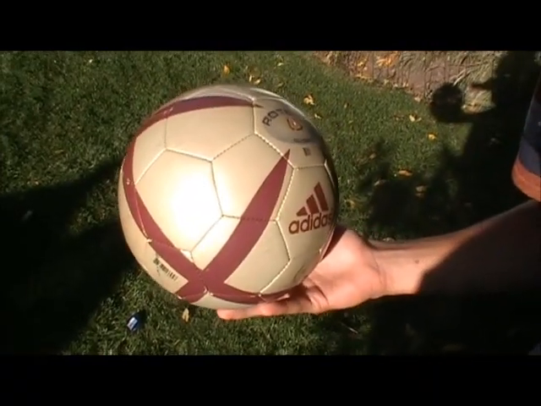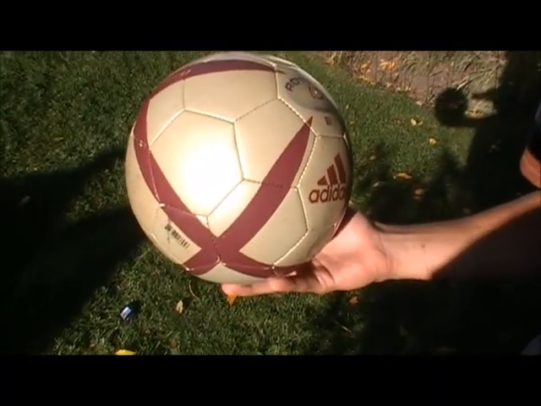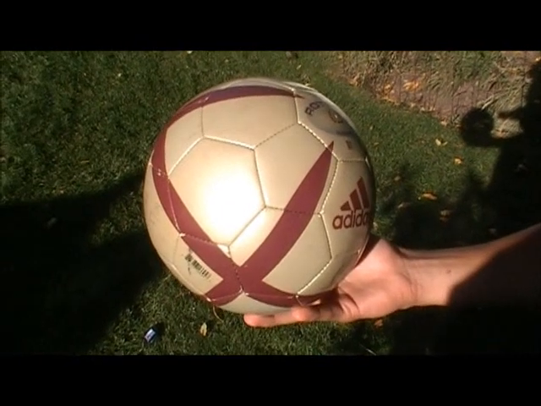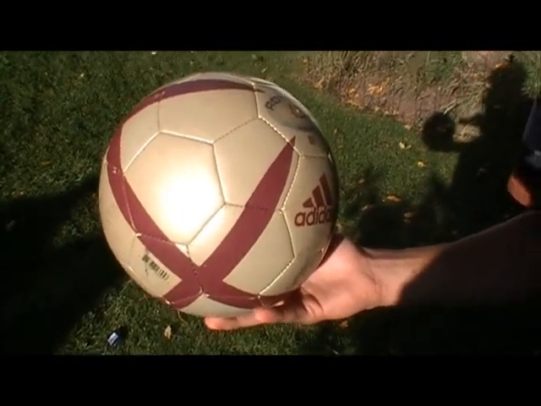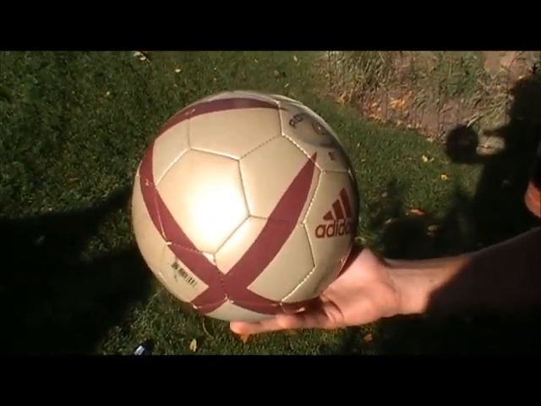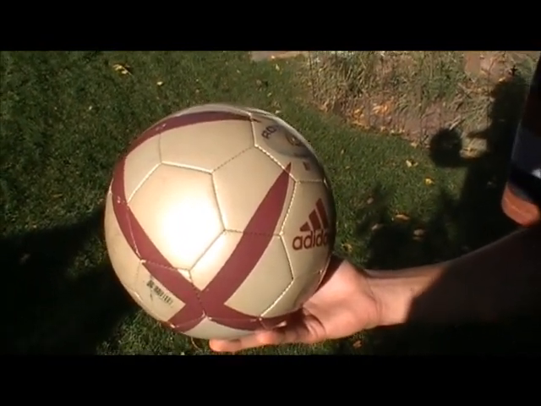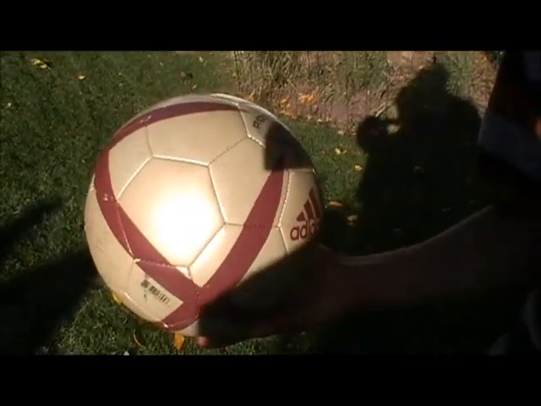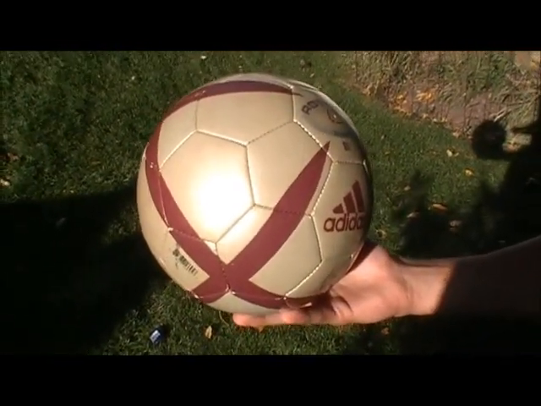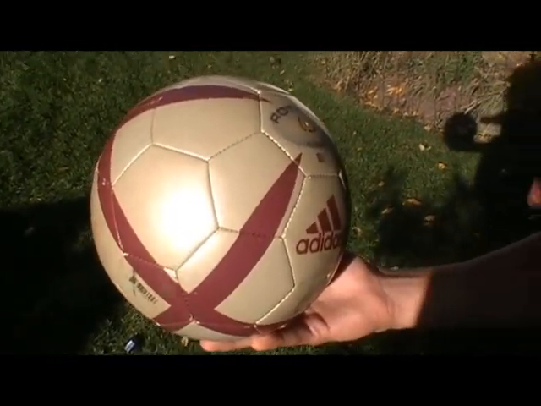In the early 1900s to 1950s, soccer balls were made out of leather, and this leather was very heavy and got even heavier in the rain. When it rained, these balls absorbed the water and they'd get even heavier, which made it very hurtful to the head if you tried to hit it.